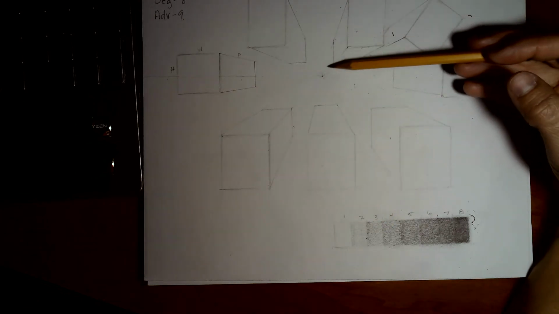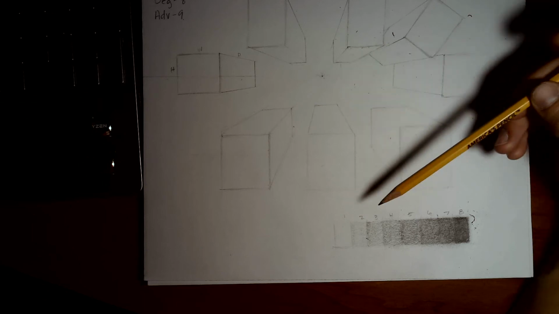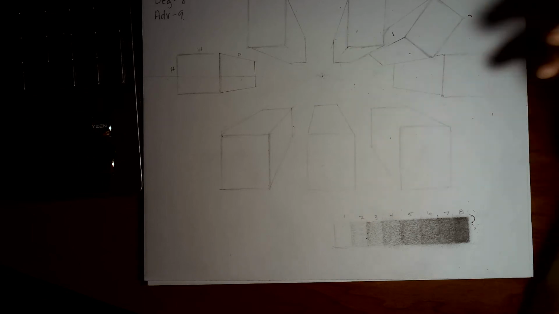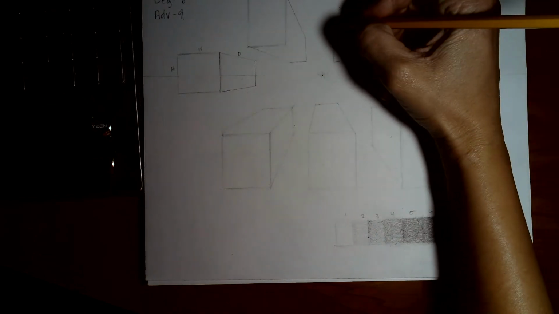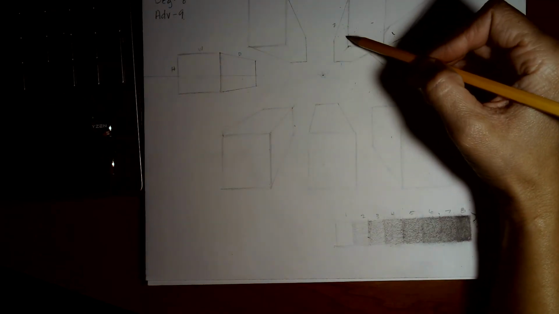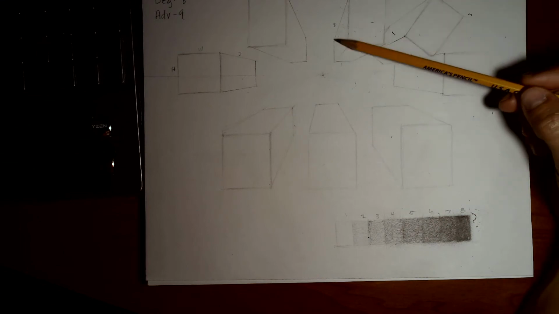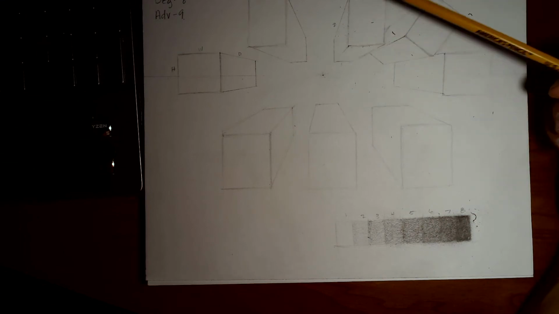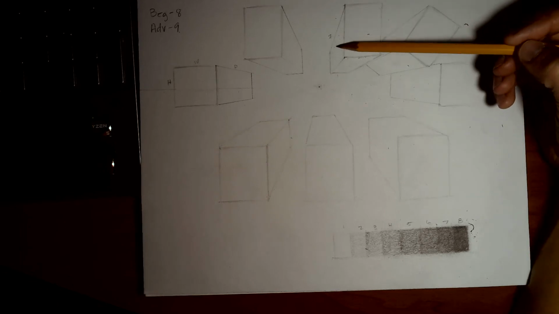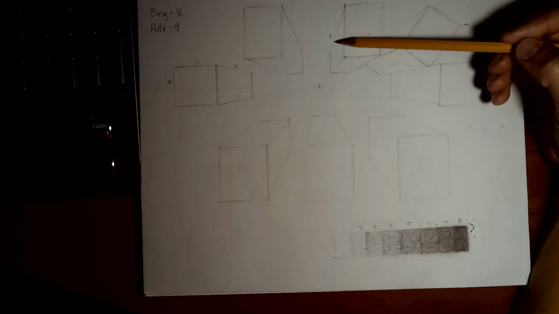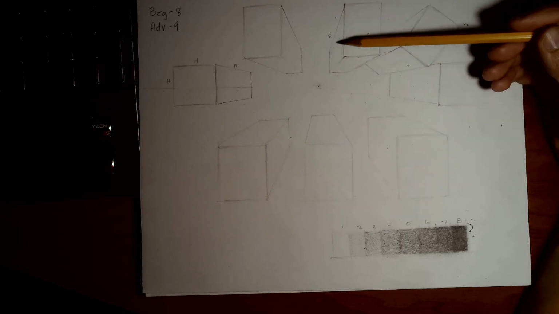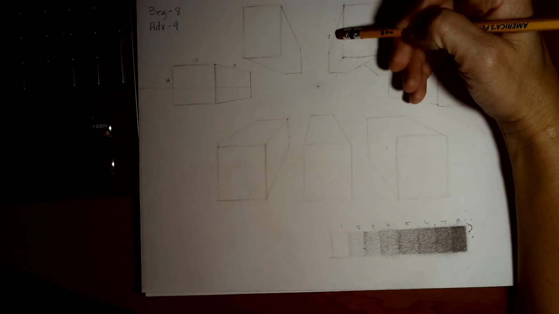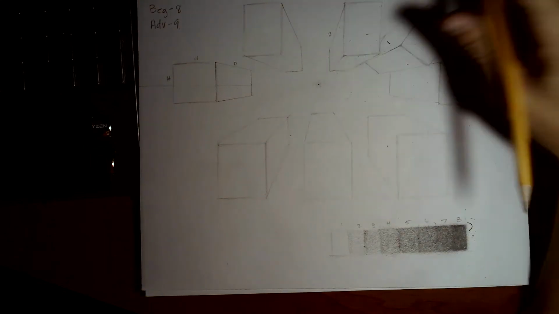This side of the box is still close to that light source, and it needs a value, and that value needs to be light, so I'm going to assign the number 2 value to this entire side. We are not blending values on the side of these forms. When you assign a value, for example, I assign 2 to this side, this entire side gets nothing but value 2. I don't want any value 3 or 4 or anything else on that side. It needs to be solid in value 2.